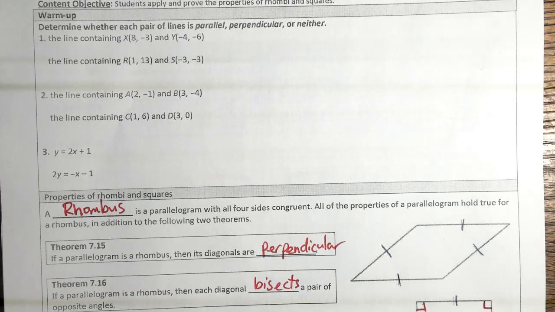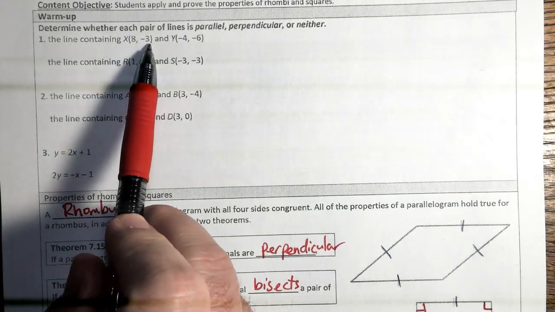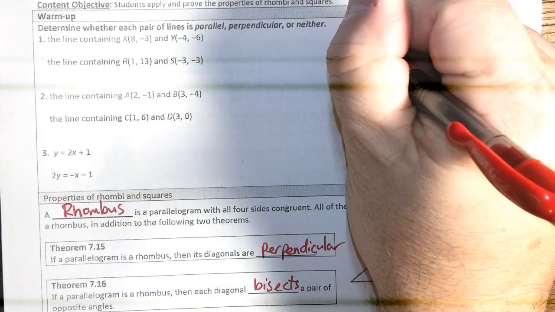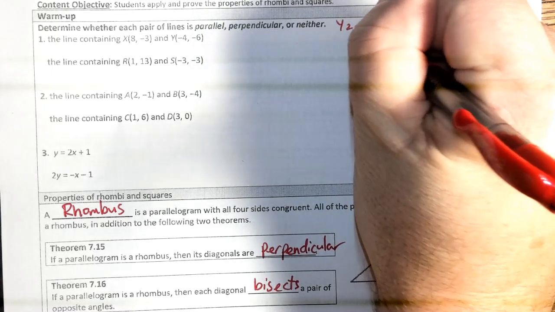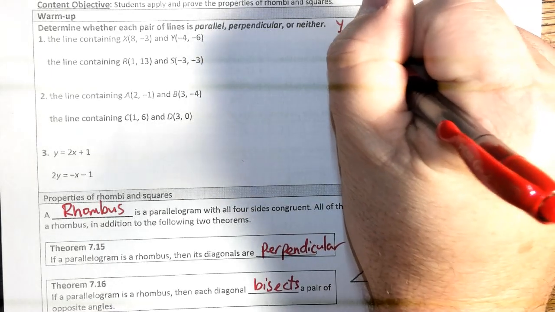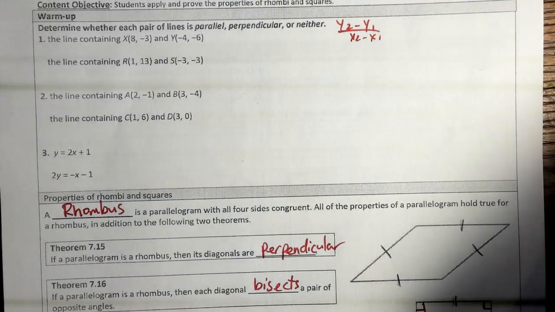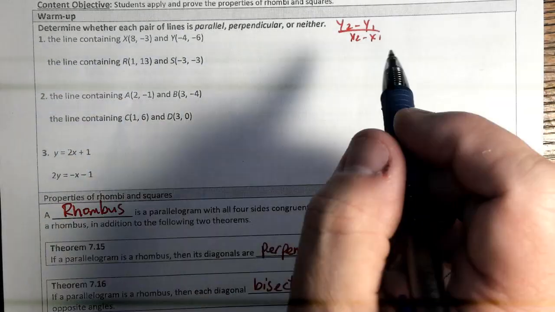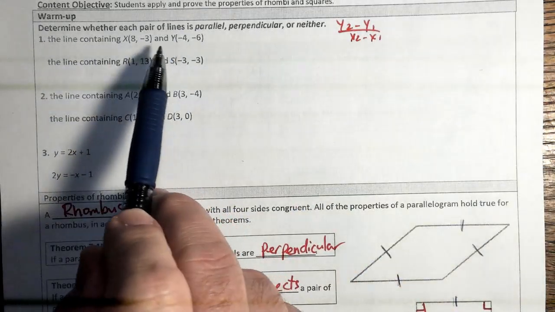Number 1 says line containing X(8, -3) and Y(-4, -6), and line containing R(1, 13) and S(-3, -3). We're going to use the slope formula, that's y sub 2 minus y sub 1 over x sub 2 minus x sub 1. Since I put the formula right there, we're going to start with this guy.